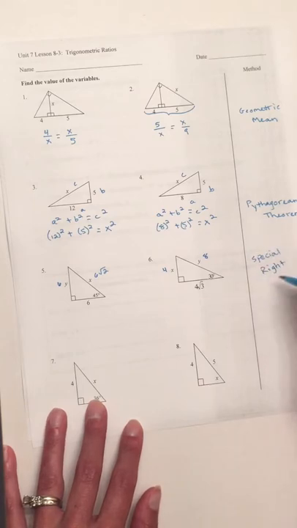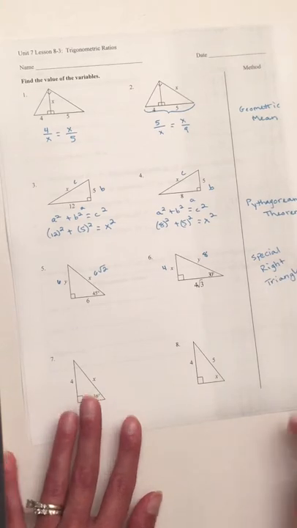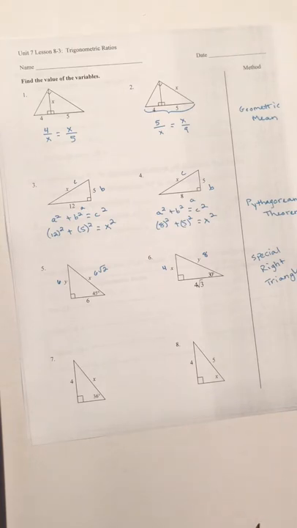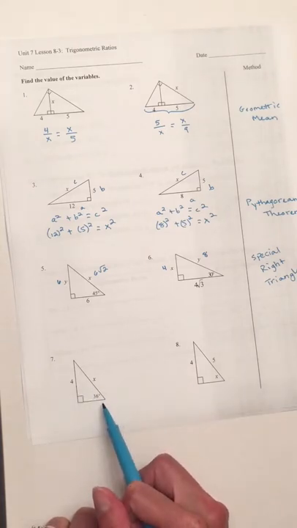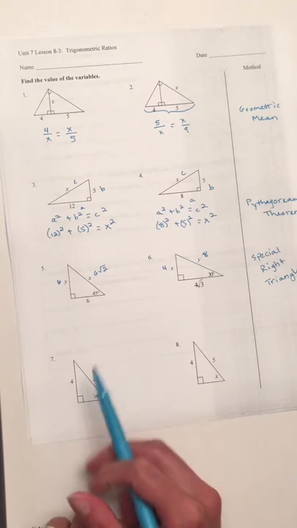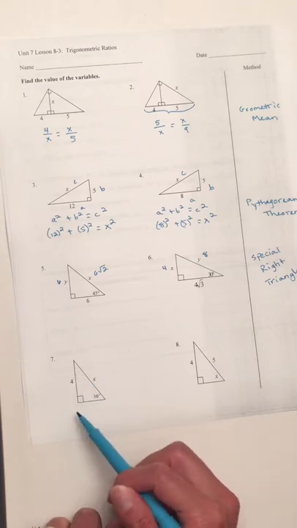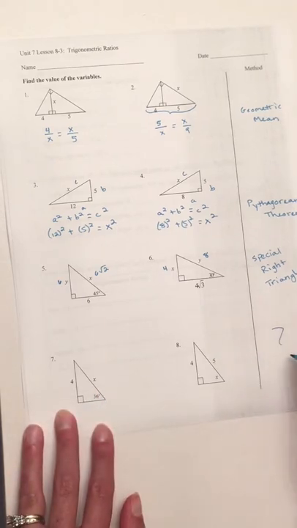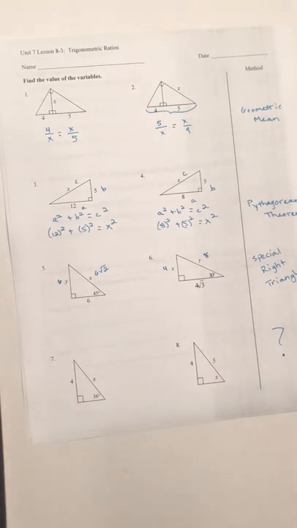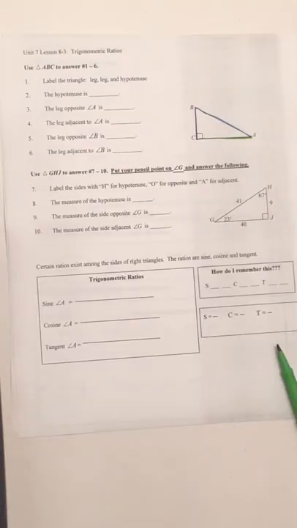And then lastly, we're going to look at problems 7 and 8. Now, here's where we get a little bit stuck. For 7 and 8, we have one side and one angle. And this is not a special right triangle because it's not 45, 45, 90, and it's not a 30, 60, 90. So this means we're going to have to use a different method. So we're going to have to come back to this one in a moment. So the first thing we need to do is talk about a little bit of vocabulary.